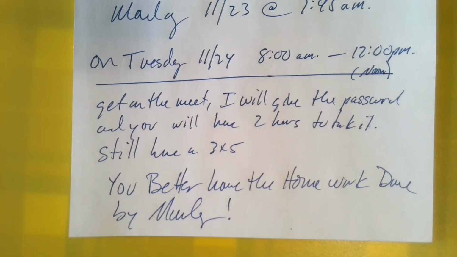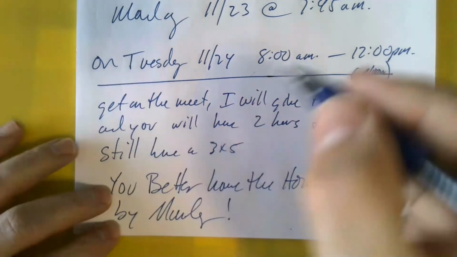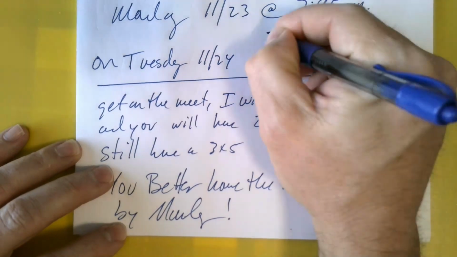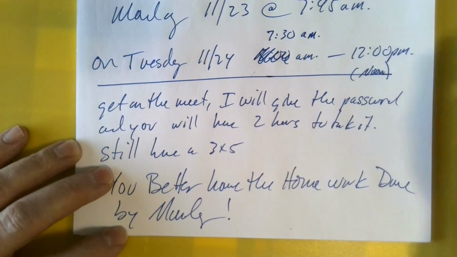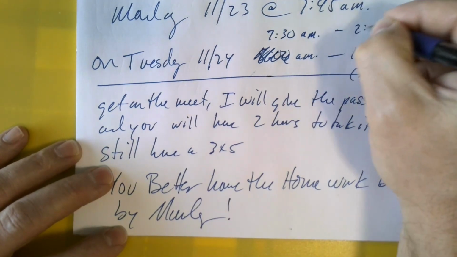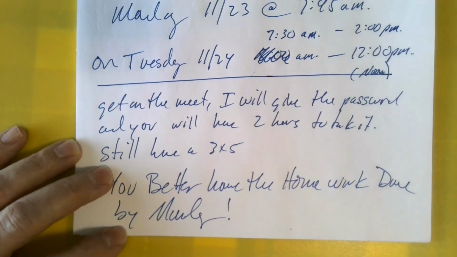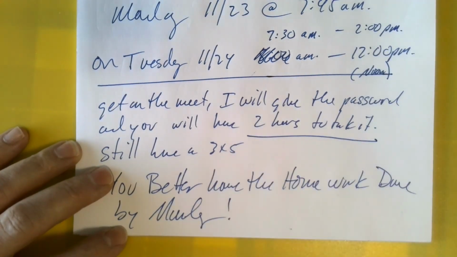So, what time do the guidelines end? 12:15. So it's 8:30 to 9:15, and then it goes all the way till 12:15. So, what if I push this up to 7:30 and push it back to like 2? That should be good. Okay, so let's do that. We'll go 7:30 a.m. to, what did I say, 2 p.m.? Still, you're going to have 2 hours to take it.